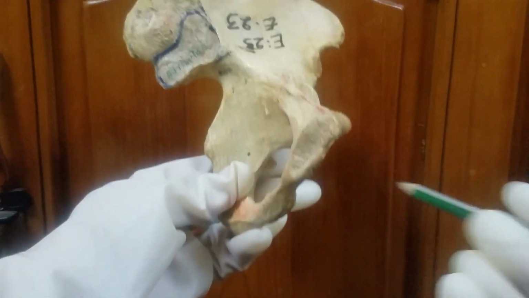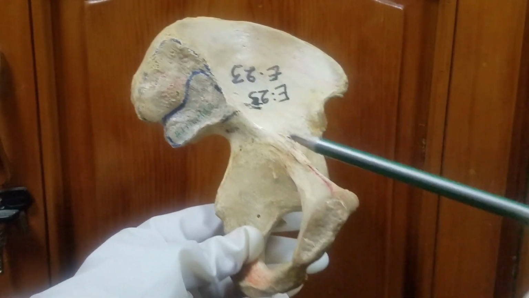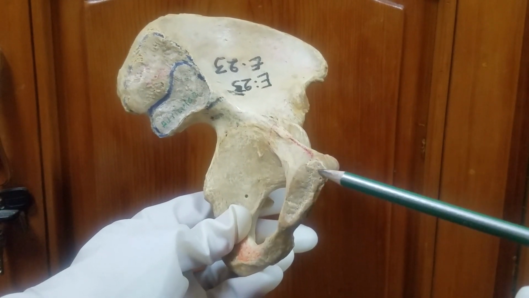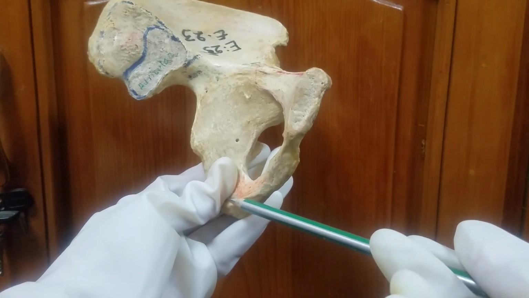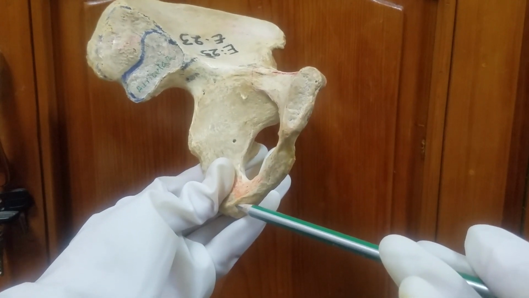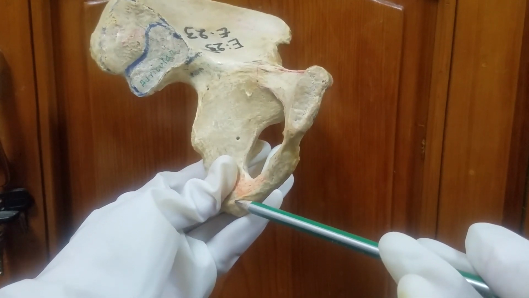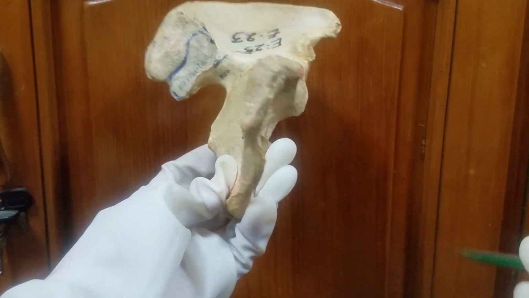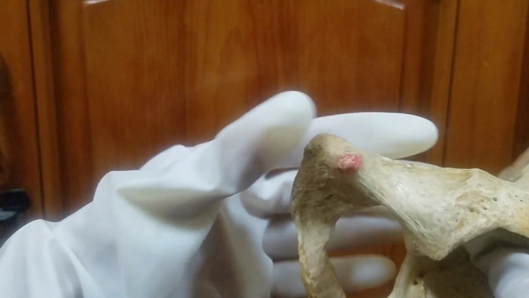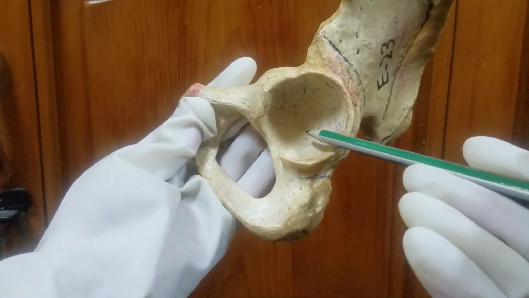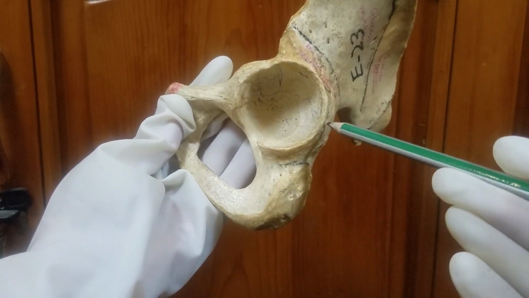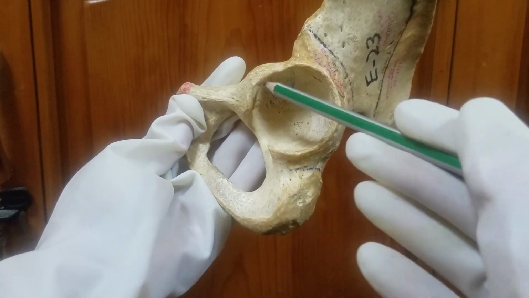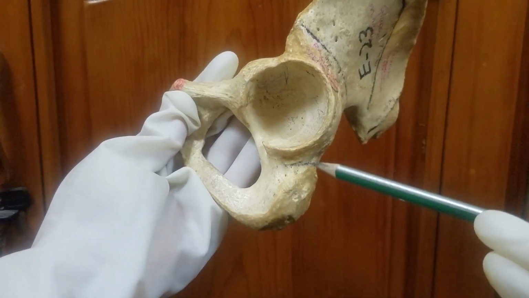Now if we look at it here, this is the ilium, this is the pubis anteroinferiorly, and this part, which I'm holding in my hand, is the ischium. It forms the posterior-inferior part of the hip bone and also the adjoining 2/5 of the acetabulum. So the acetabulum is formed by 2/5 ilium, 2/5 ischium, and 1/5 by the pubic bone.